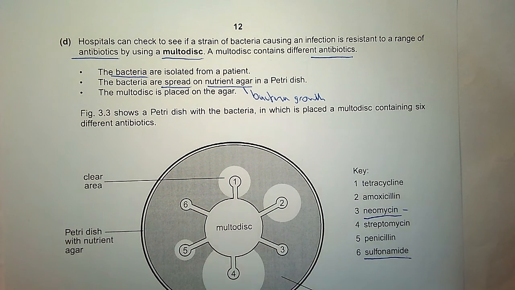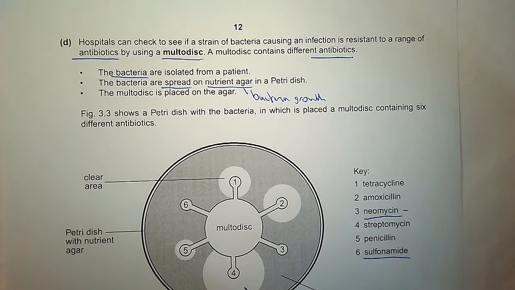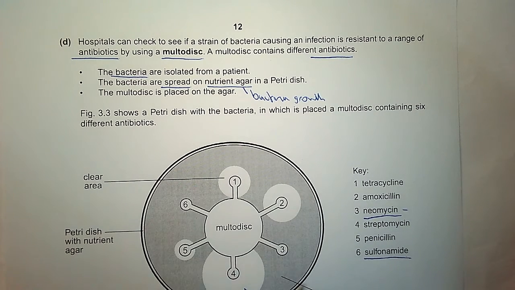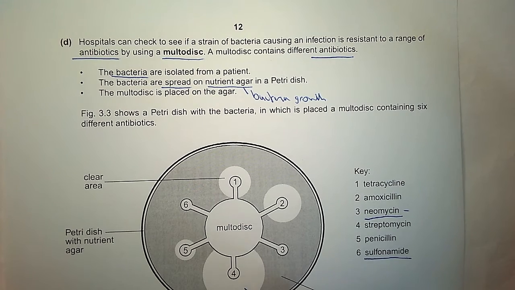Don't say, when we're talking about this, that there's no bacteria. You want to say that they're killed or no growth.